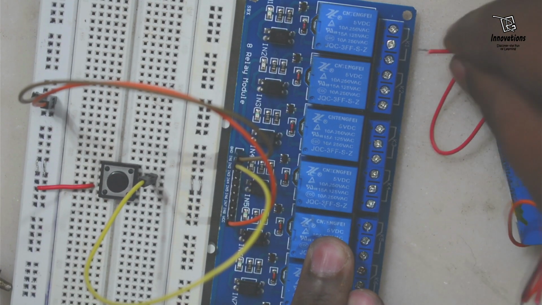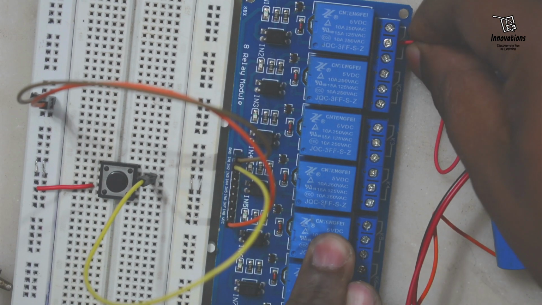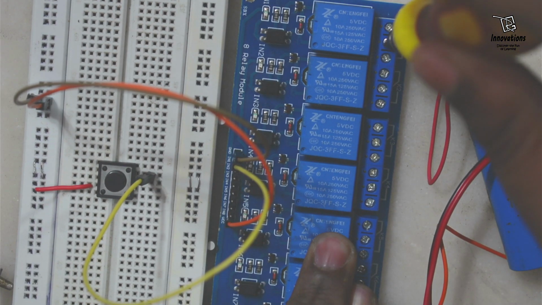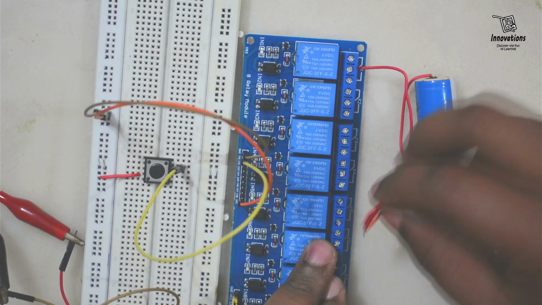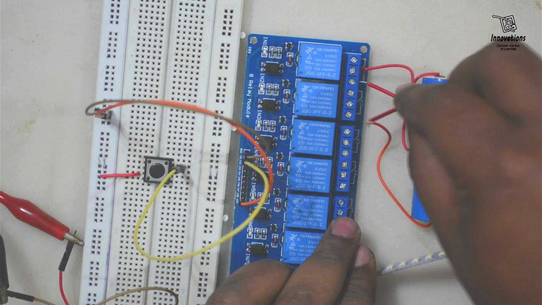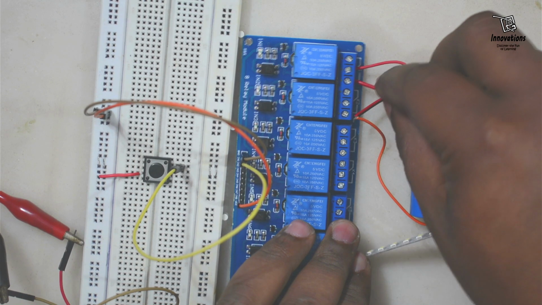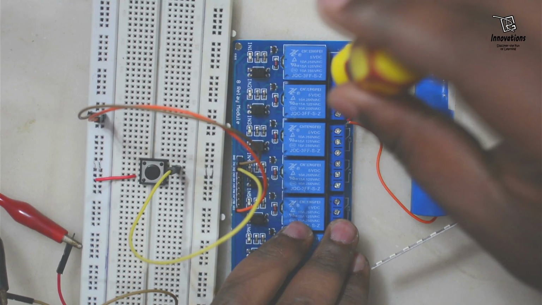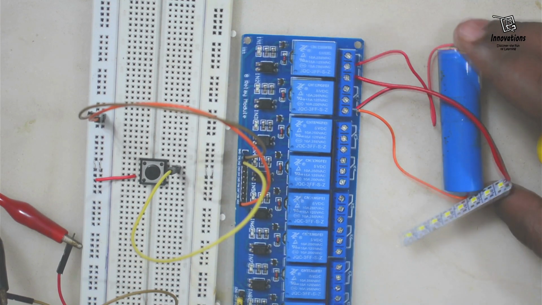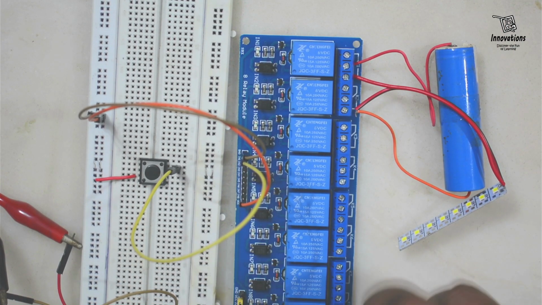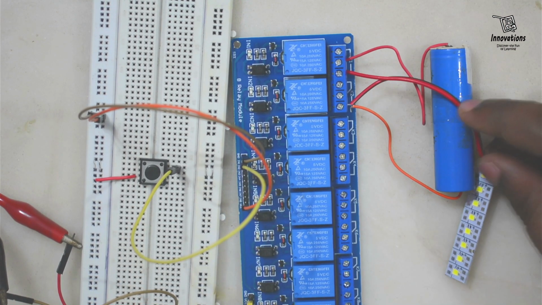So I am connecting one terminal from the battery to the common terminal and one terminal from the LED to the normally open terminal. So this circuit is totally separated from this section of the circuit. This is an external load.